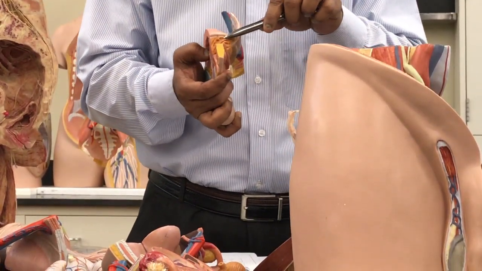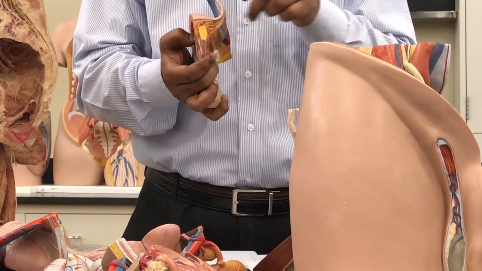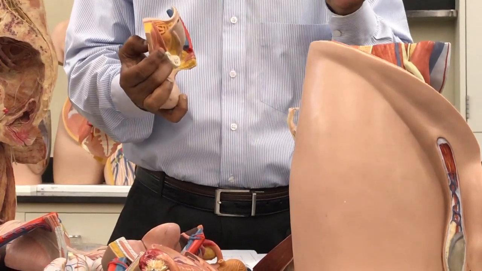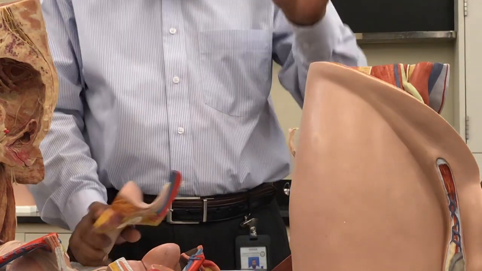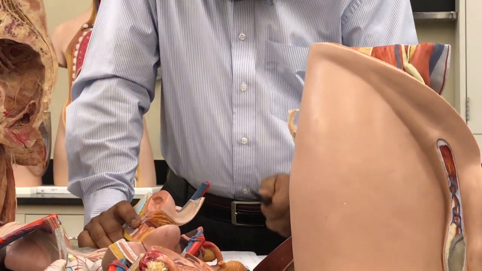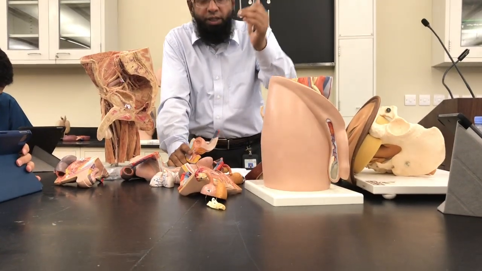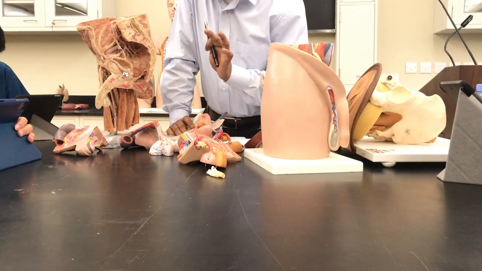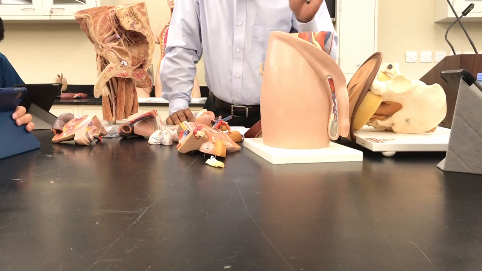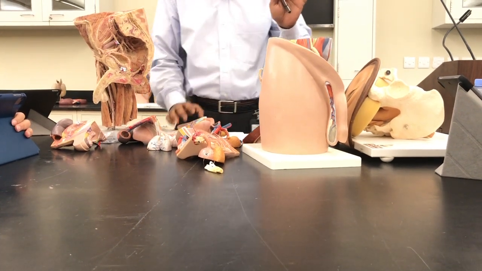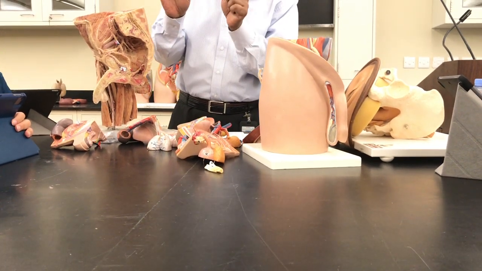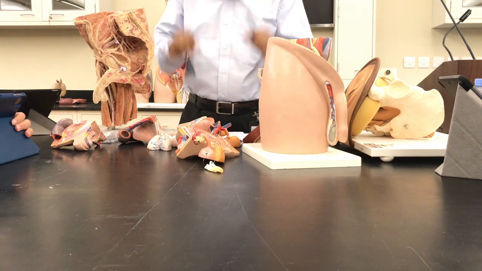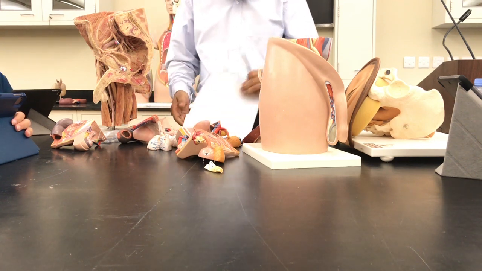This is the ampulla. They have made a section through the ampulla of the vas deferens, right? Okay. So under the heading of excretory ducts, we have epididymis, head, body, and tail. Then we have vas deferens, ampulla, and ejaculatory ducts. Now you can understand where is the location of the ejaculatory duct.